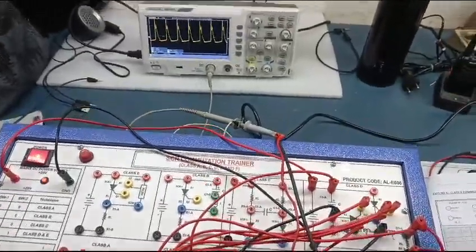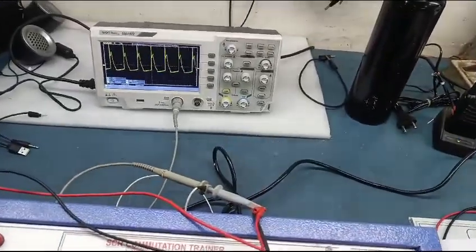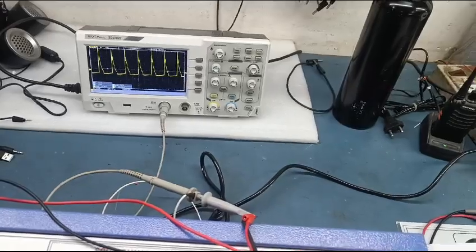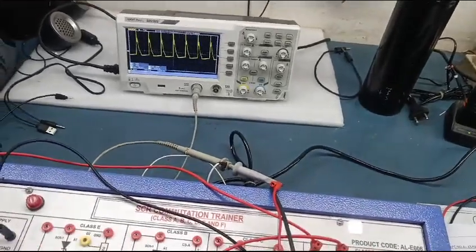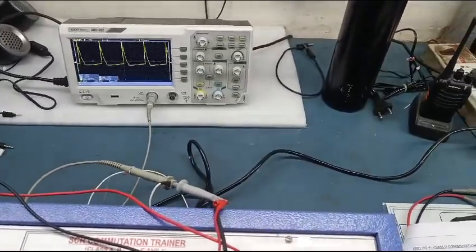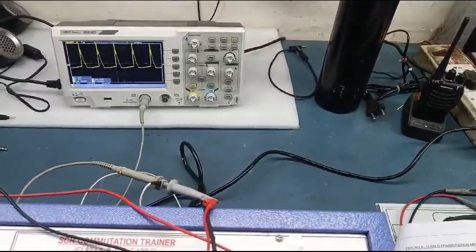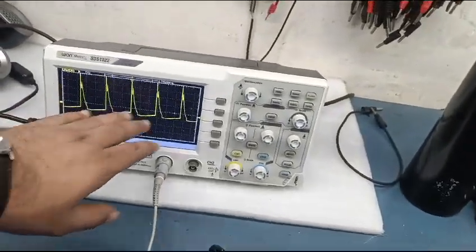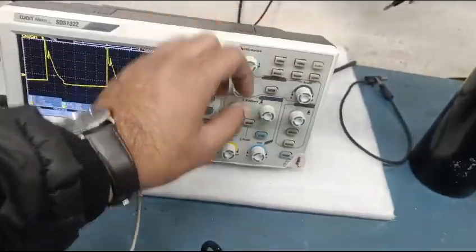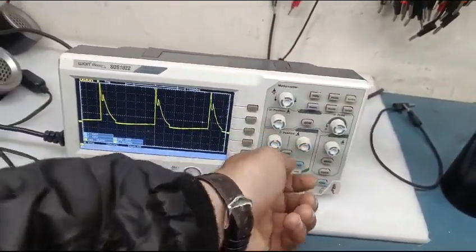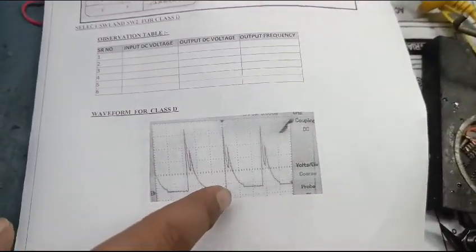They can easily be seen in your DSO. The duty cycle is changing. Now switch in upward position. This is your frequency variable control. Now this is our output waveform, showing in your DSO as per our manual.